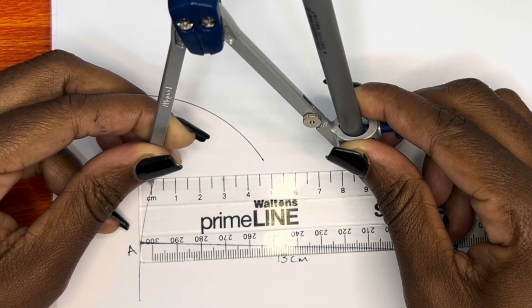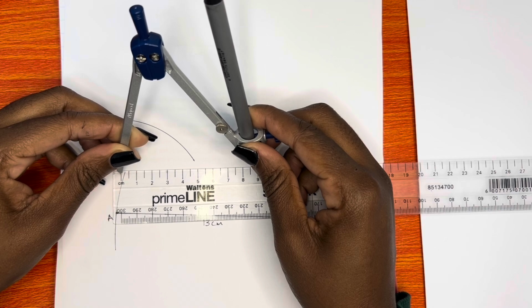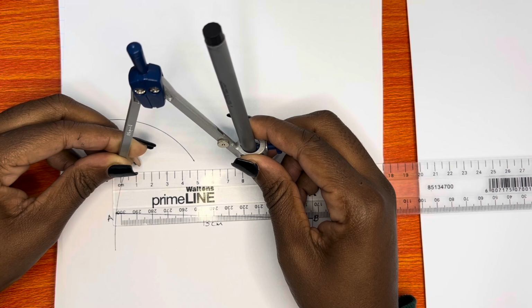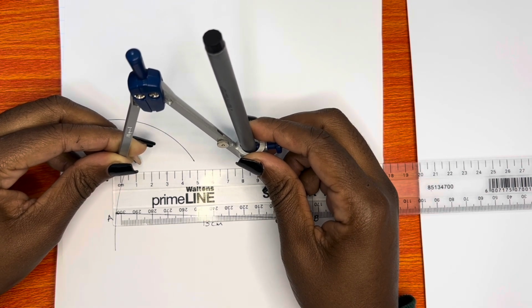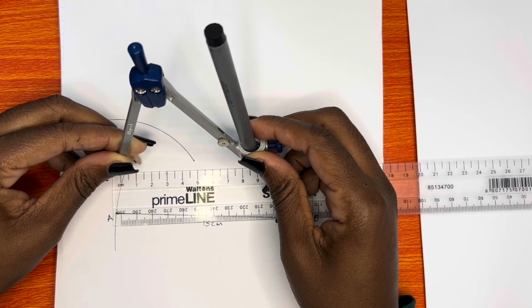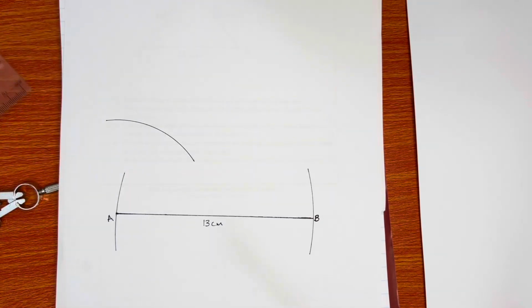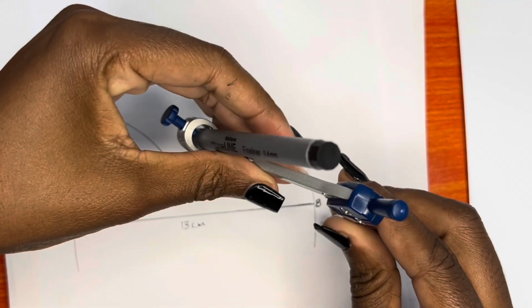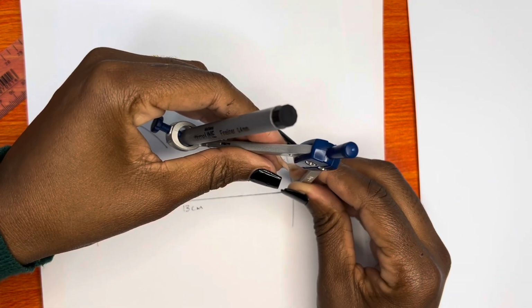Now I have 9 centimeters. Confirm it again, confirm that I have 9 centimeters. And then, remember 9 centimeters is B to C. So I'll come and I'll put exactly where I have positioned B. That is where I will put the sharp end.